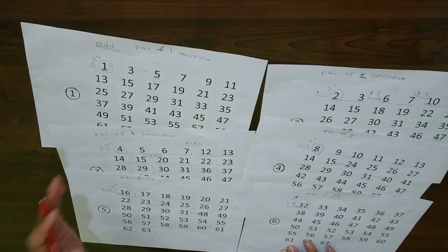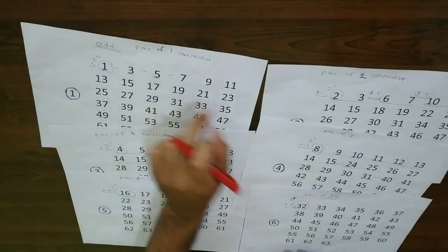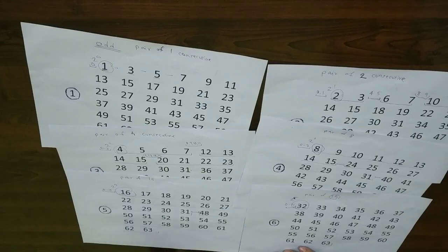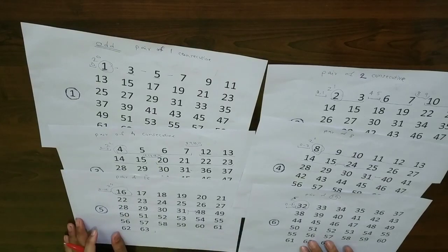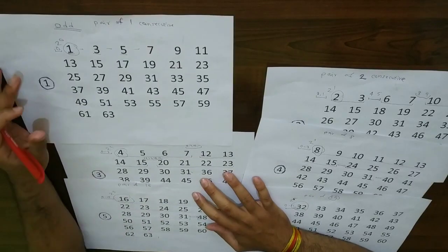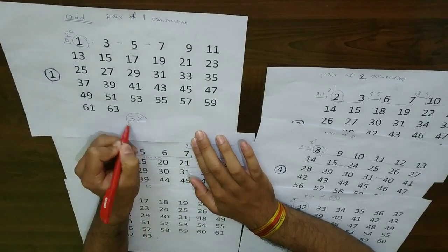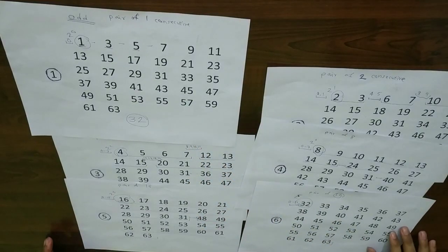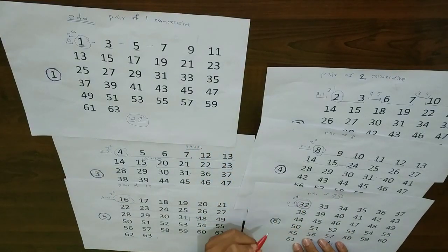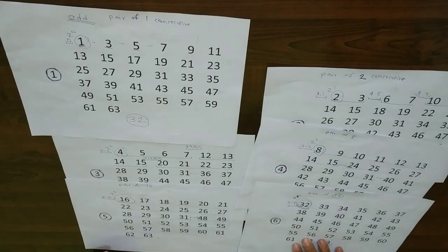And if you continue these sheets, you will find the same pattern of 1, 2, 4, 8, 16, 32, then 64, 128, 256, 512, and like that. And if you count the numbers in each sheet, there are 32 numbers. In each sheet there are 32 numbers, which is again 2 raised to 5. The last power of 2 we have taken.